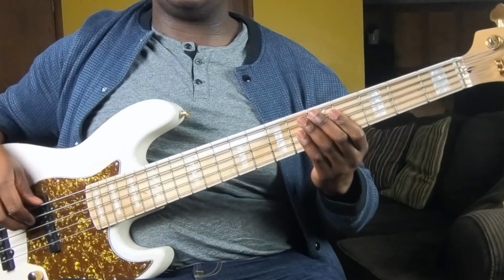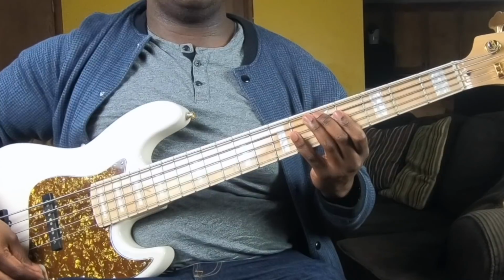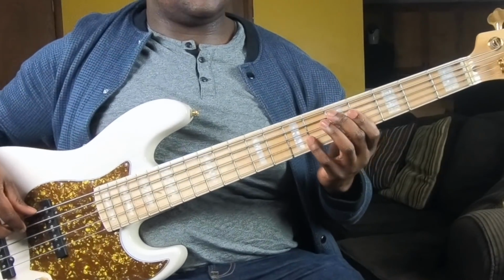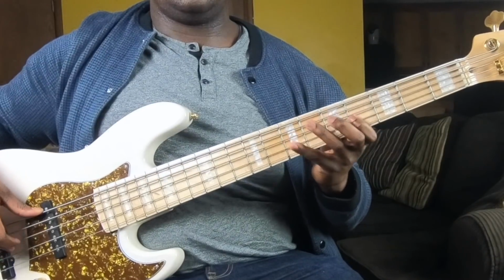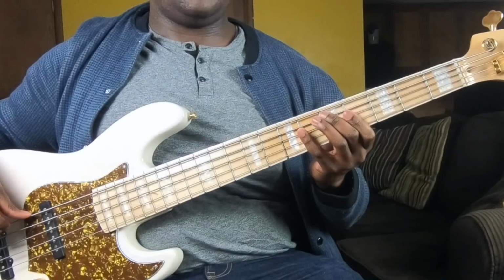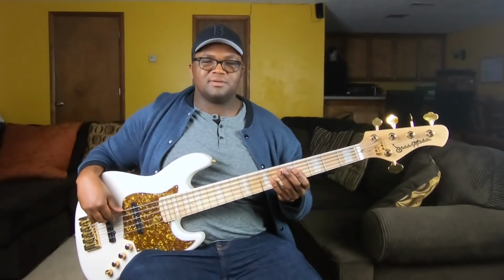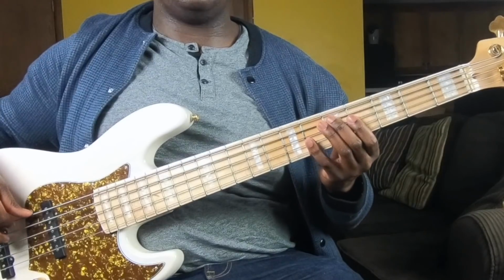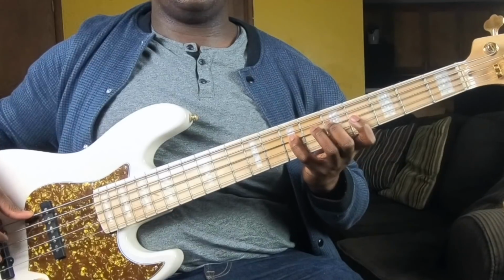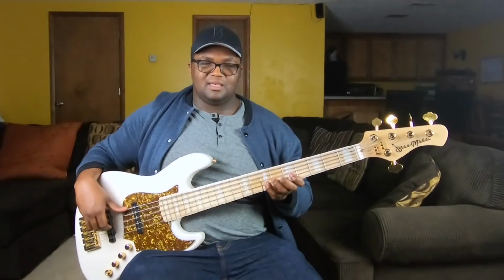So if we're in the key of A, and we play our major scale, all we do with the number system is put a number with each one of those notes. So we've got 1, 2, 3, 4, 5, 6, 7, and back to 1.